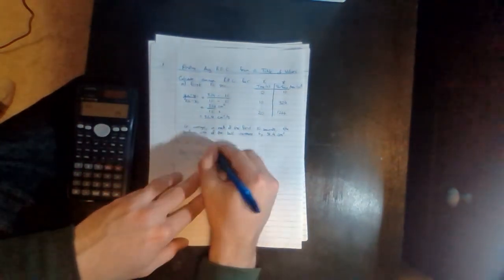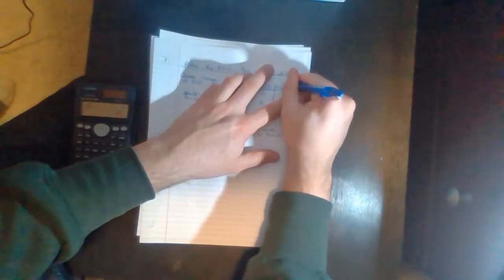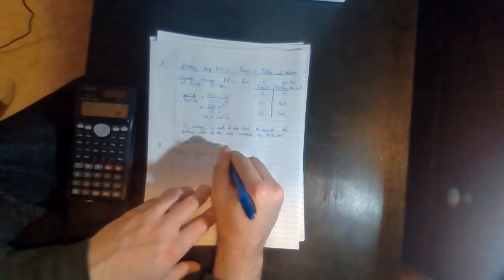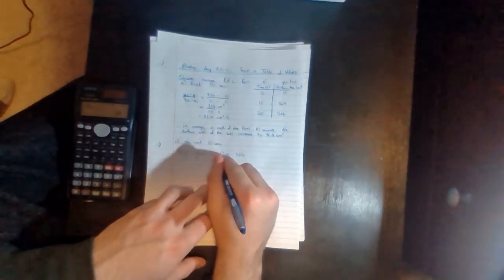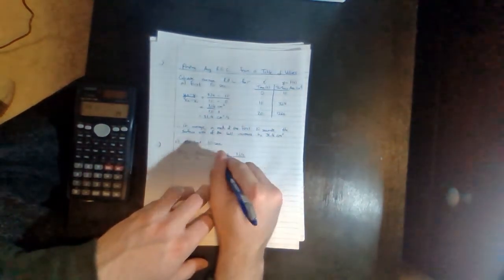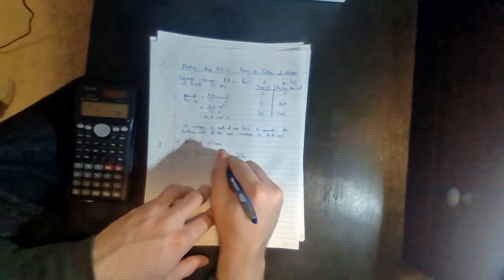So that's the exact same thing as y2 minus y1 over x2 minus x1. Our y, or our f of x, we end up at 1266. So our final value is 1266. Our initial value is 324. And we're going from 10 seconds to 20 seconds.